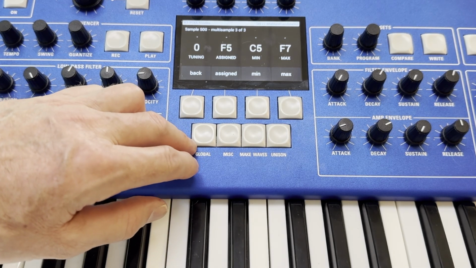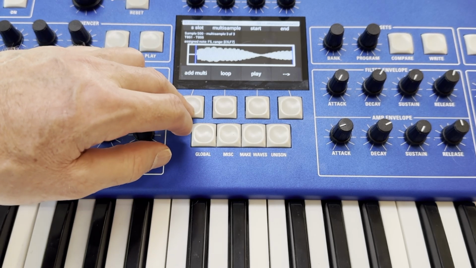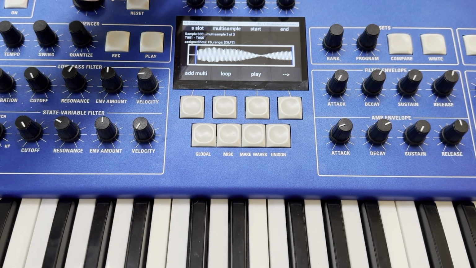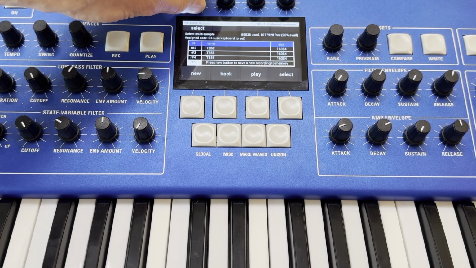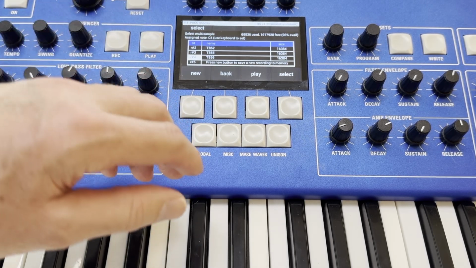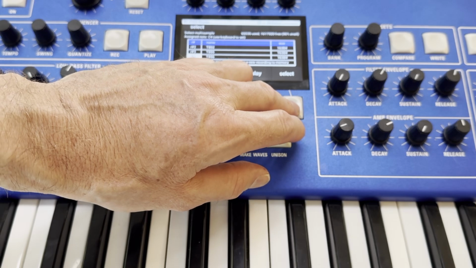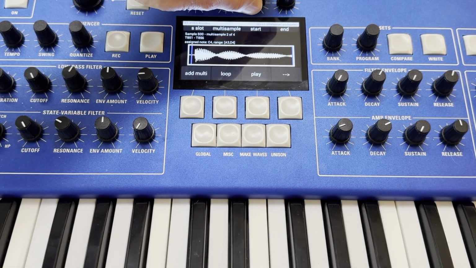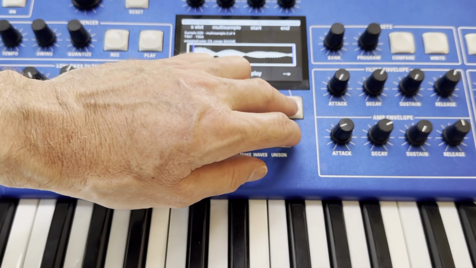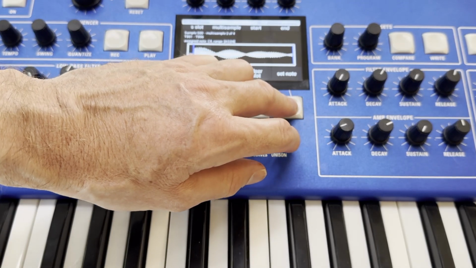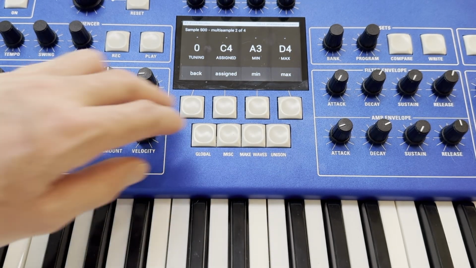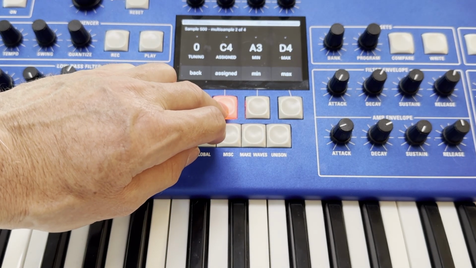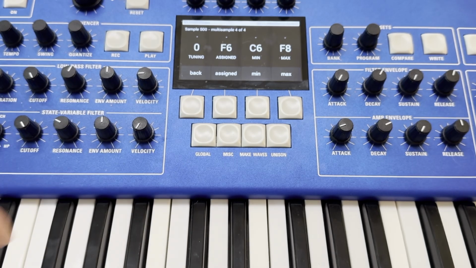All right, last one. Let's go back one more time and add the last multi in this batch, and that is sample 8 or T856. So I'm going to select that one, and once again I'm going to take care of the silence at the beginning, go to the end, hit set note, hold the assign key, and then hit F6.